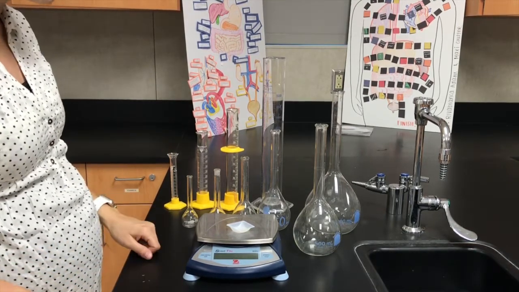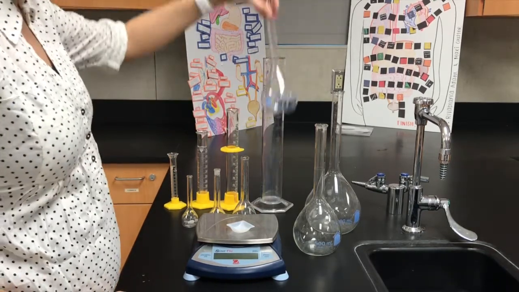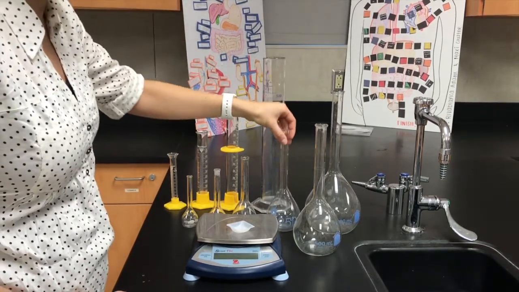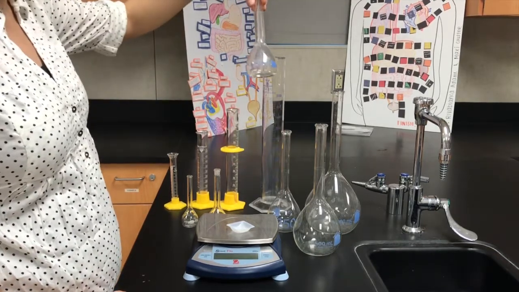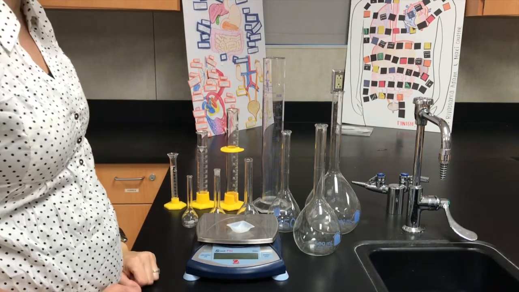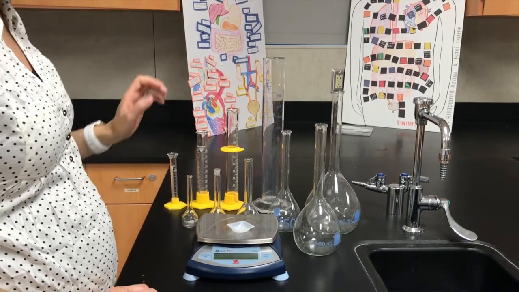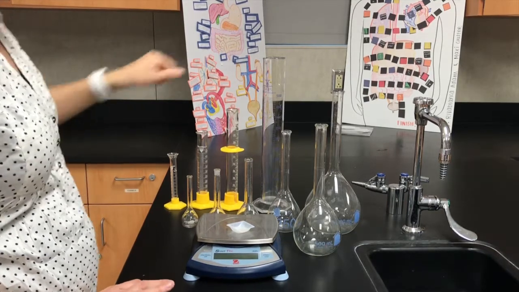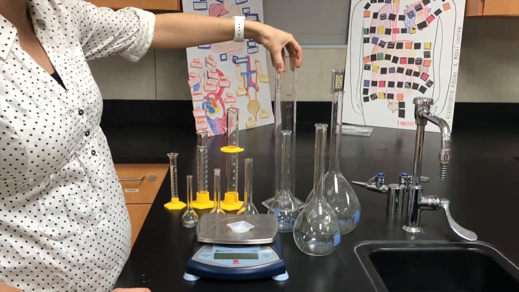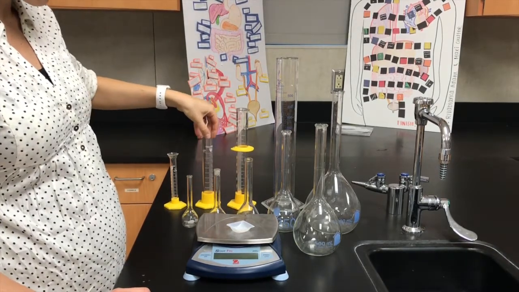Let's say, for example, I want 200 mils of my final solution. Well, I've got a 250 mil volumetric flask, and I've got a 100 mil volumetric flask. If I don't have a 200 mil volumetric flask, which I don't, then I would have to use a graduated cylinder. I've got 4 different sizes here: 500 mils, 100, 50, and then 10.